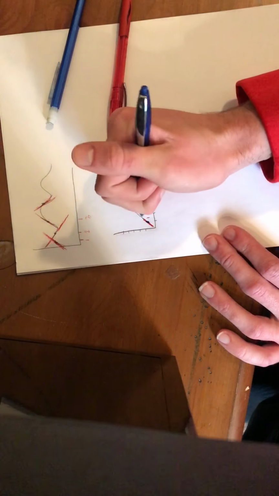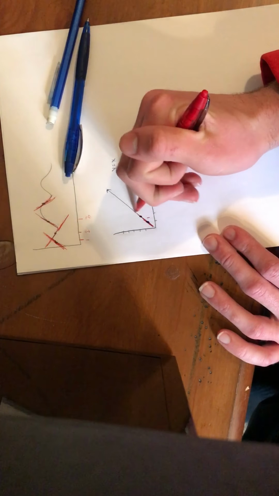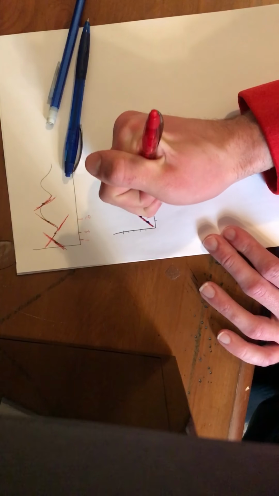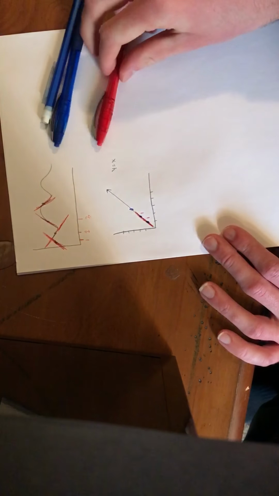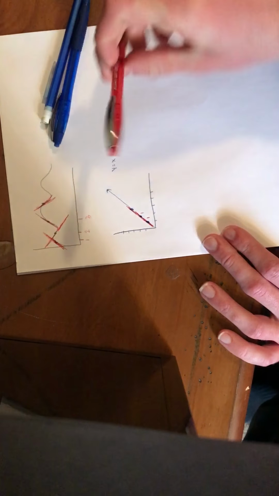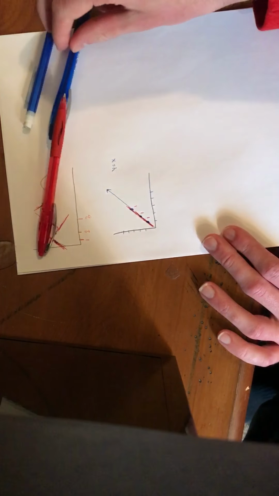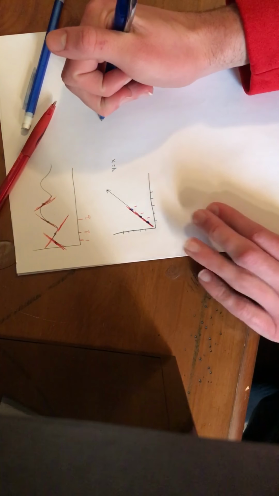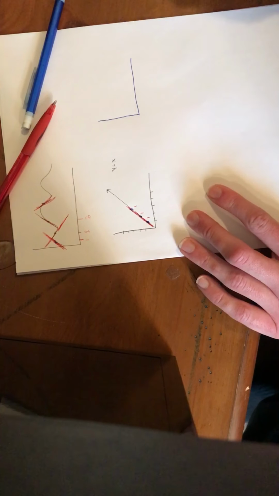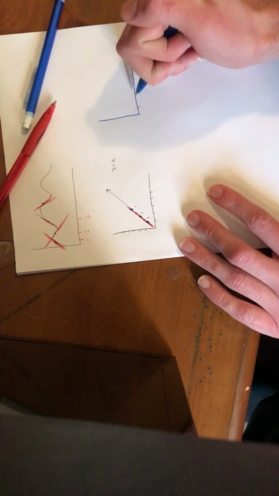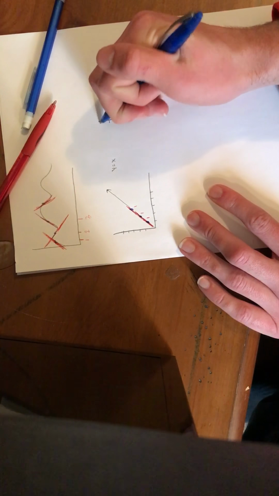I'll do the same thing at x equals 2. What's the slope of that line? The slope of that line is 1. x equals 3, same thing. Slope of that line is 1. So, if I want to find the derivative of that whole function, I can plot what the slope is at each of those points.